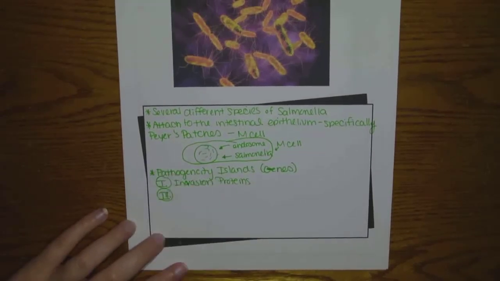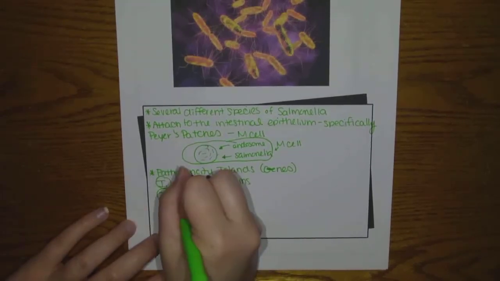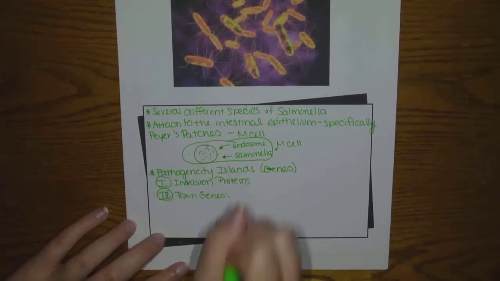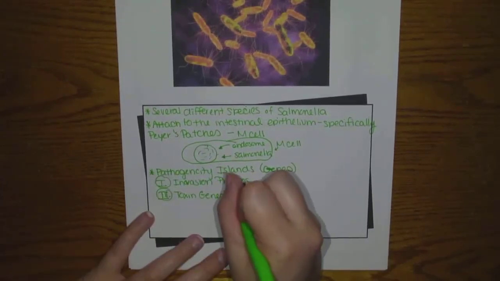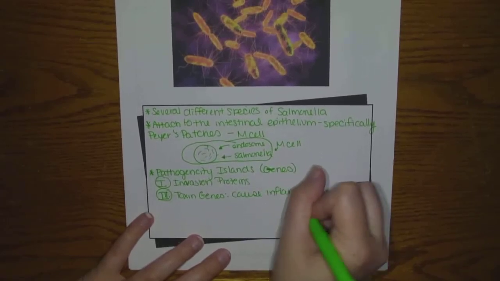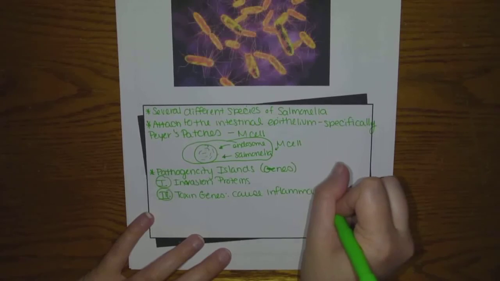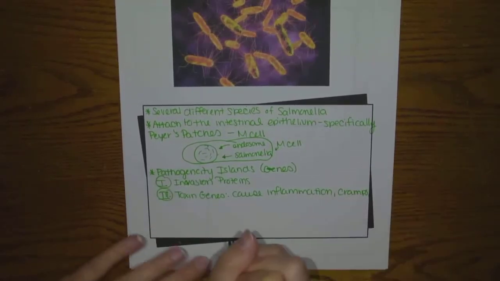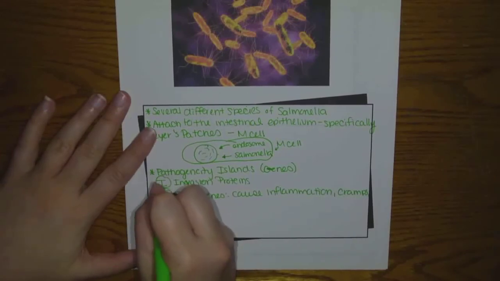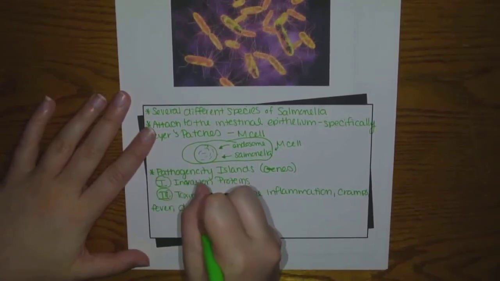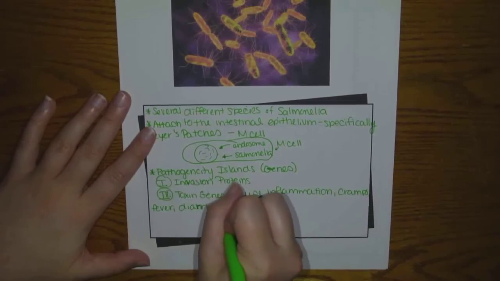And the other thing that's going to be common among all Salmonella is going to be the toxin genes. What these genes do is they cause inflammation, cramps, fever, diarrhea, etc.